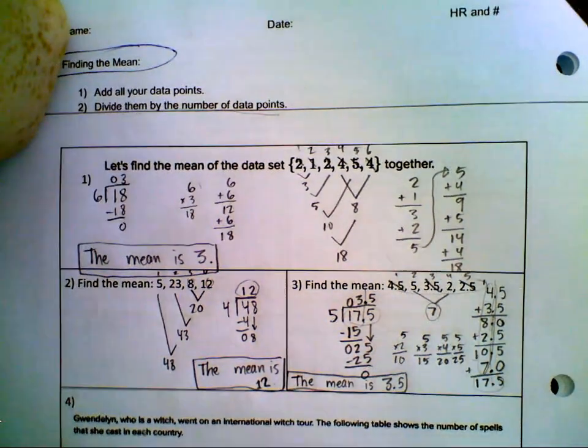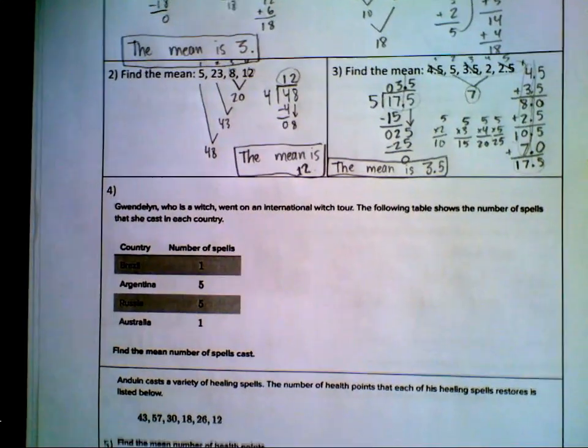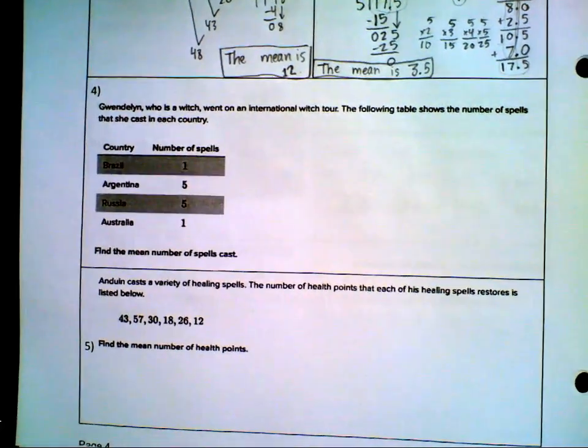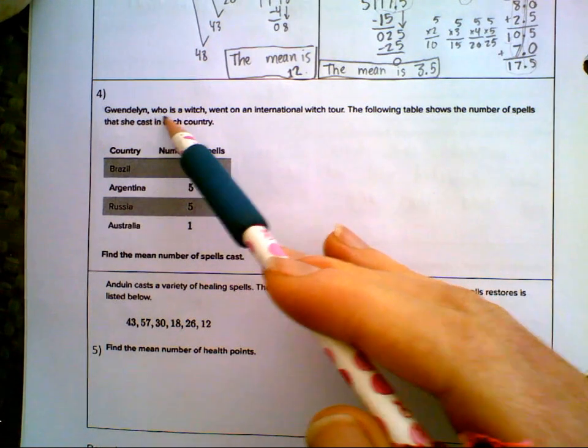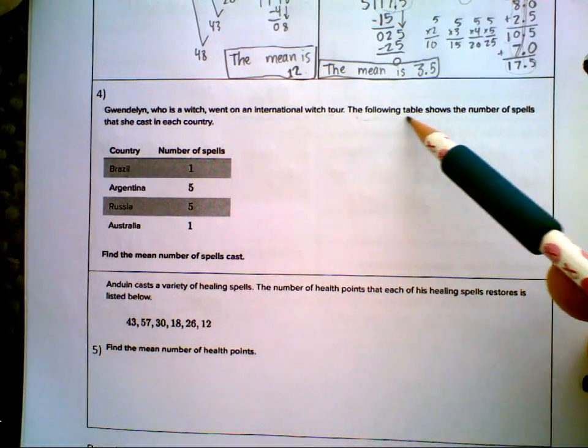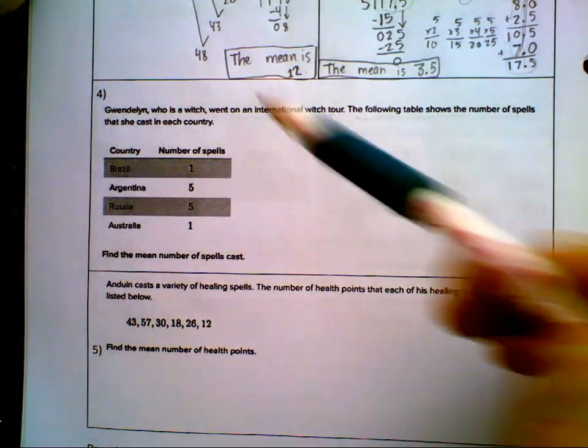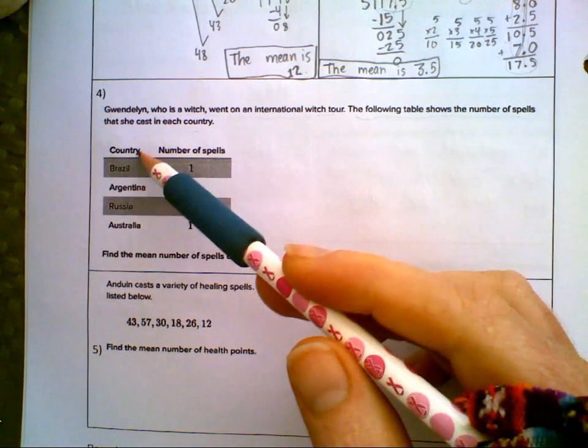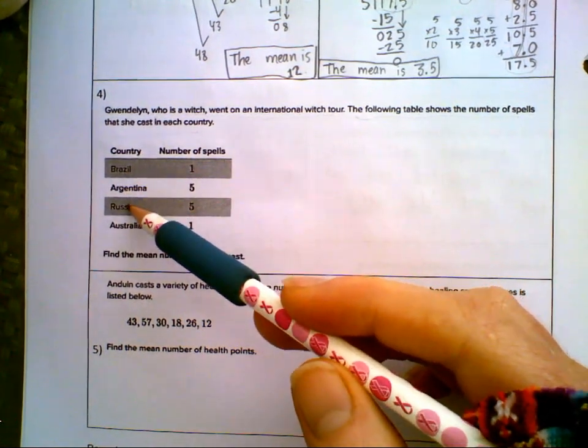Now I will read the remaining problems, but I will leave those for you to solve on your own. Again, take out a piece of scratch paper, and these are something that you can do at home. It says, Gwendolyn, who is a witch, went on an international witch tour. The following table shows the number of spells that she cast in each country. Country: Brazil, Argentina, Russia, and Australia.